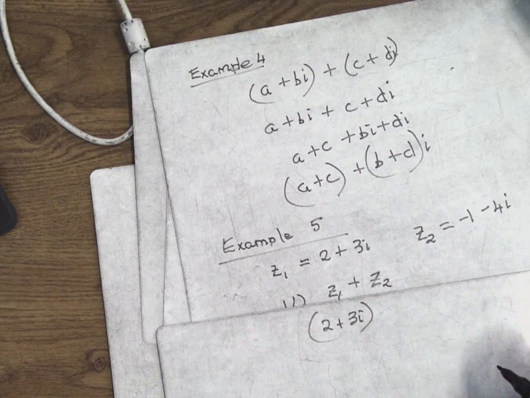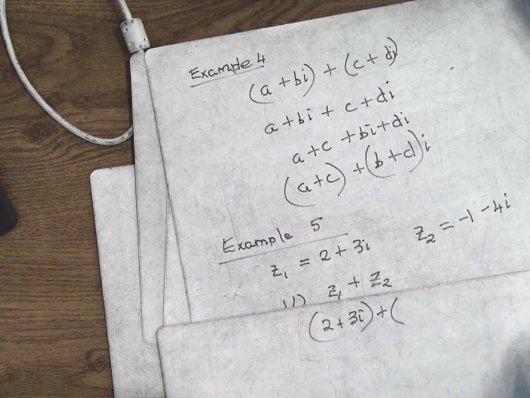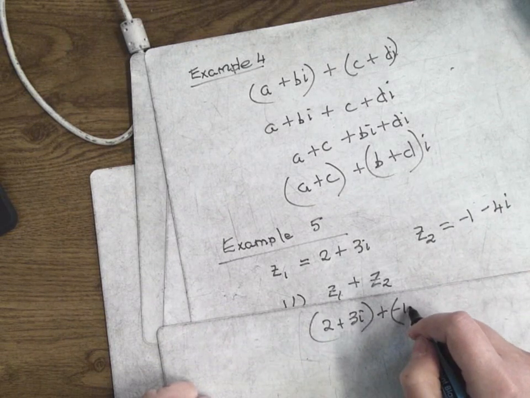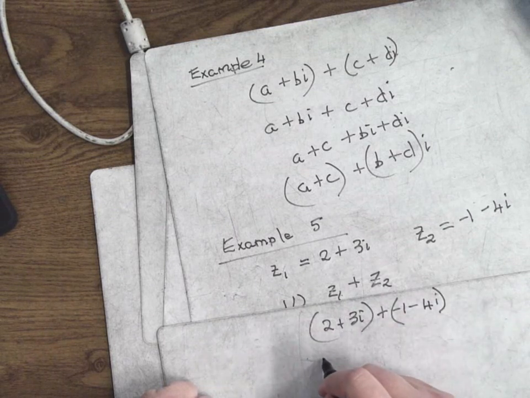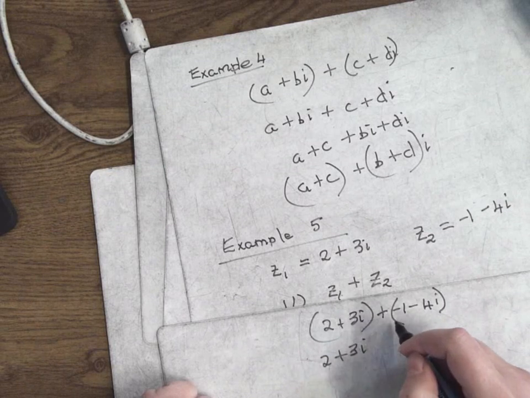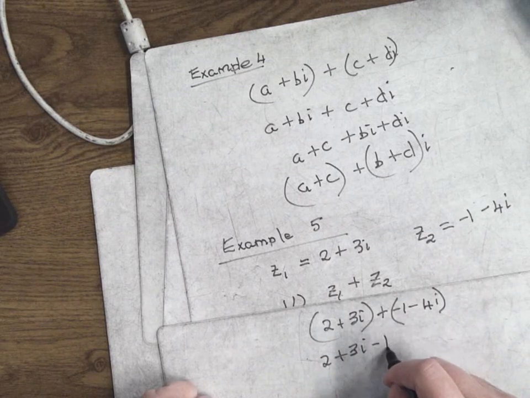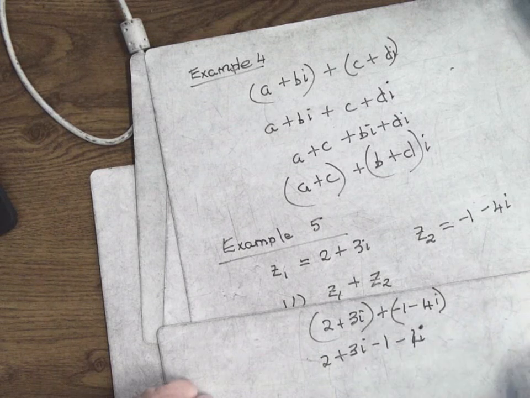There's a plus sign now, so it won't make a difference, but just so I have a good habit. Right, what's Z2? Minus 1 minus 4i. Then I drop the brackets, so I have 2 plus 3i. Remember, a plus doesn't affect any sign in the bracket, so that's still a minus 1, it's still a minus 4i. Real bits together, imaginary bits together.